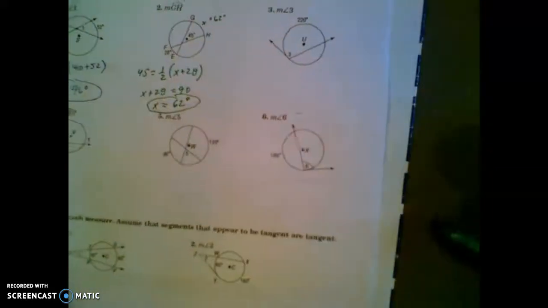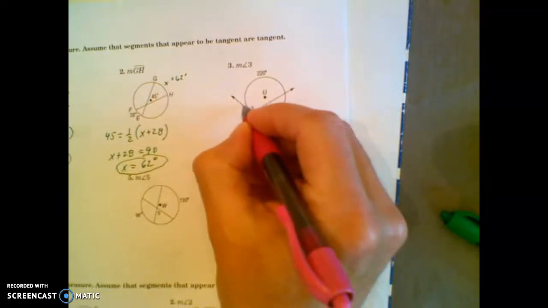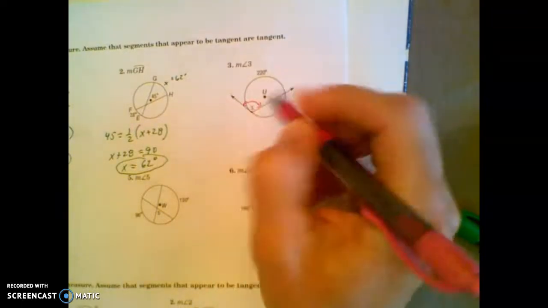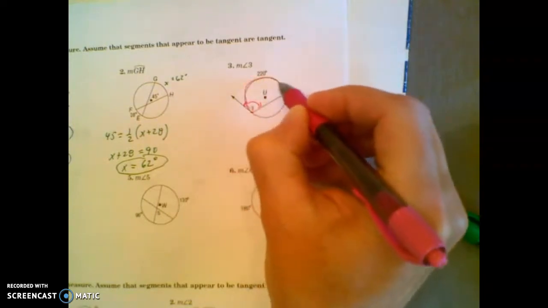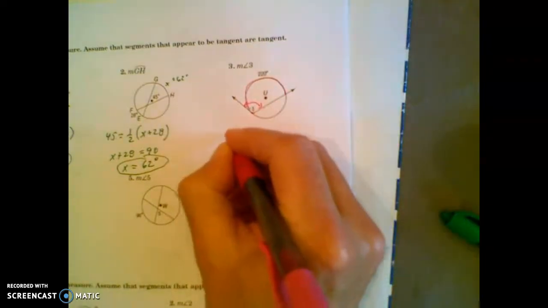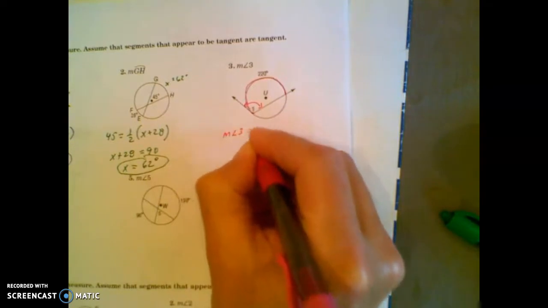Here I noticed that the intersection's on the circle. Remember, when the intersection is on the circle, the angle that they're looking for would be half of the arc it makes. So the arc that's made by this angle is this big 120-degree arc. So the measure of angle 3 would be half of that, or 110.